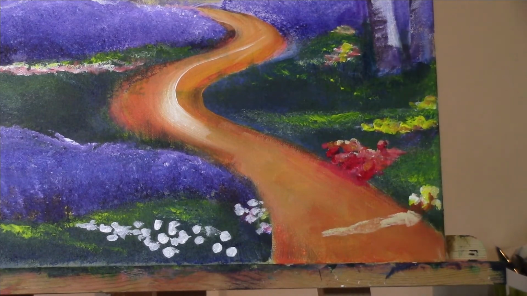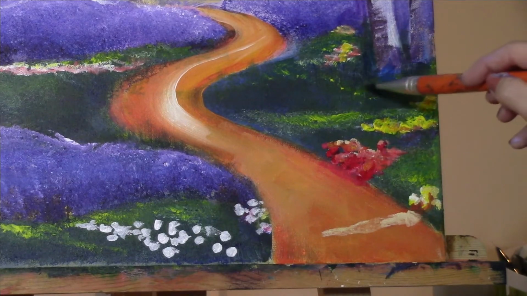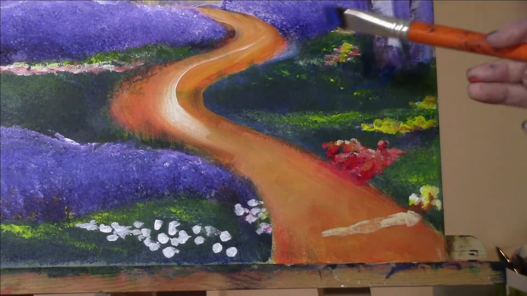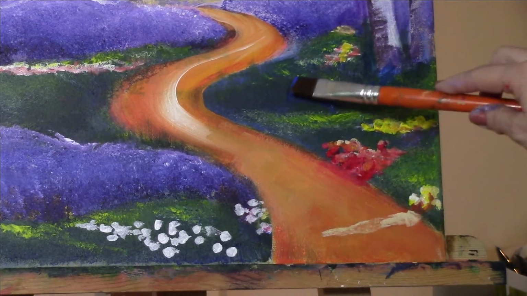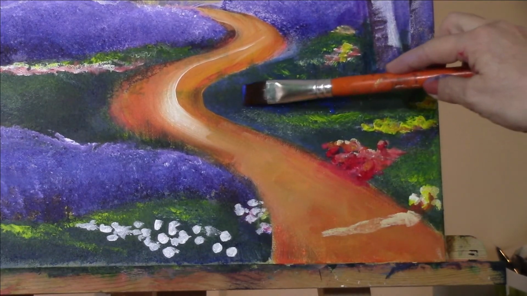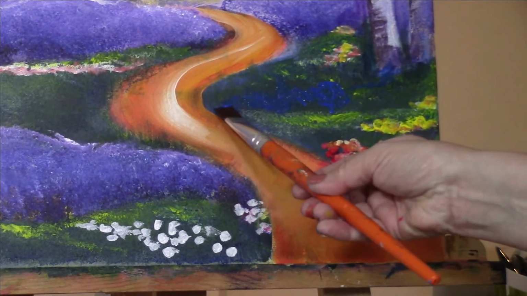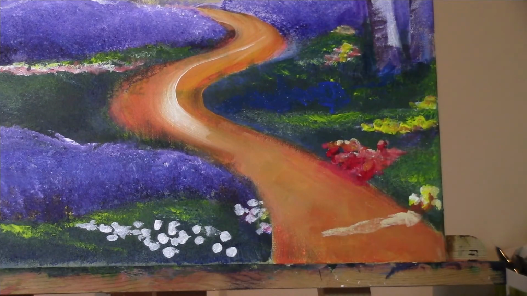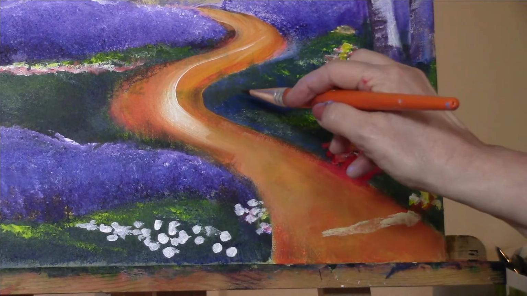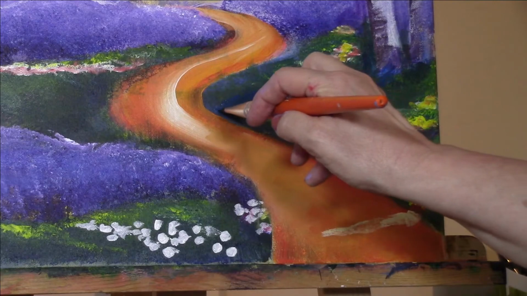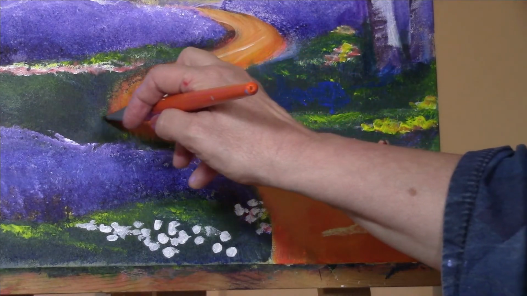You're just going to put the shadow in on the road, and the furthest one away is definitely a cooler shadow. So I'm using some of my cobalt blue, and I'm just dabbing it here so that it looks like foliage. And I will be making a very watery mixture, and just bring it like a horizontal line across.